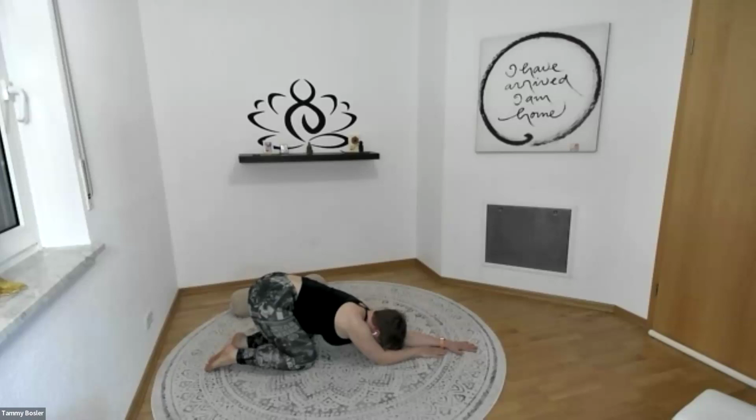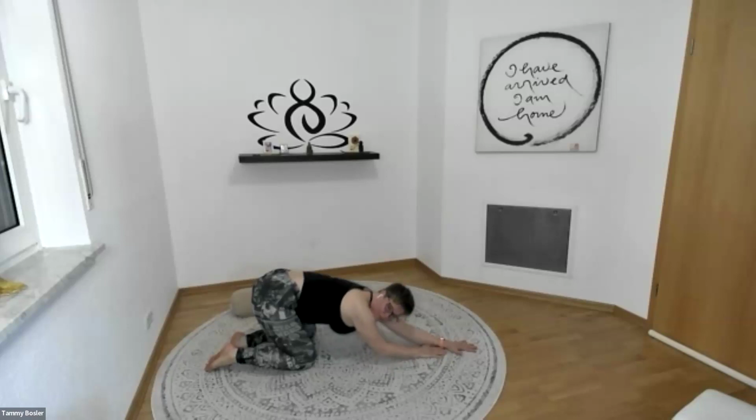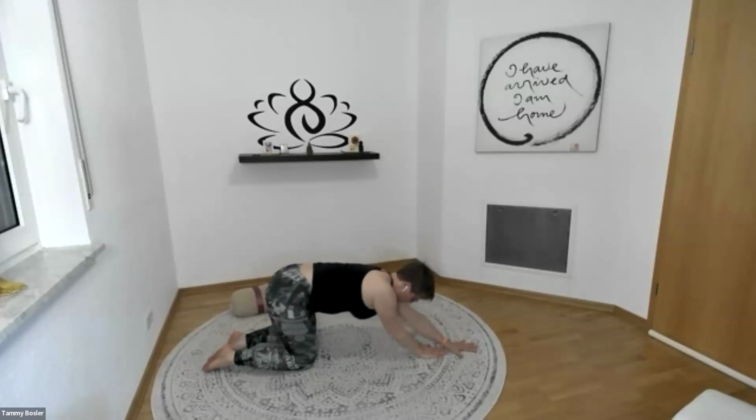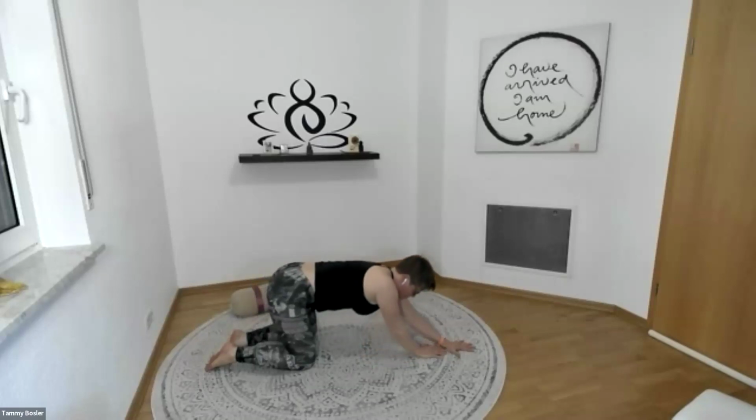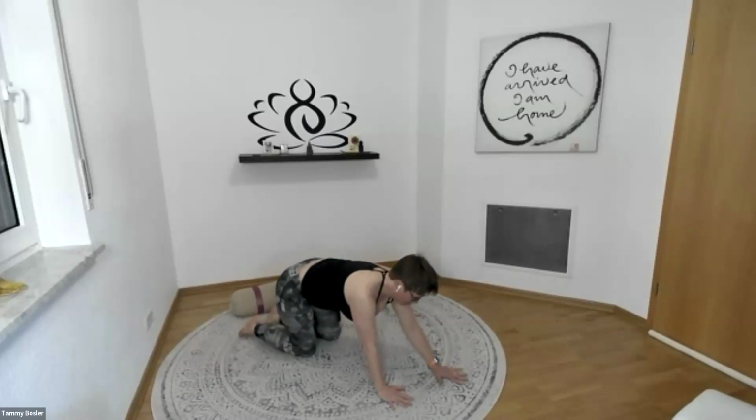Take a few breaths there. The idea is to make one side a little bit longer. Good. Just stay in that position. Breathing. Notice where you might feel some restriction or tightness or sensation of stretching. And just keep breathing. And then eventually we'll come to the second side.